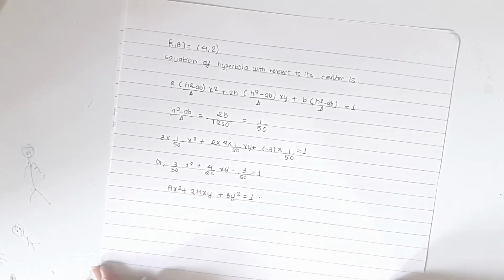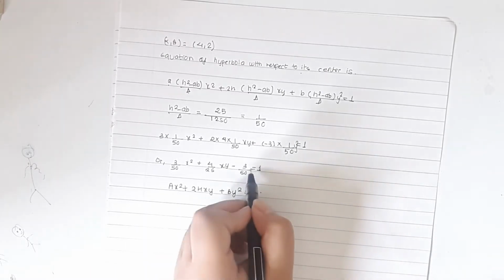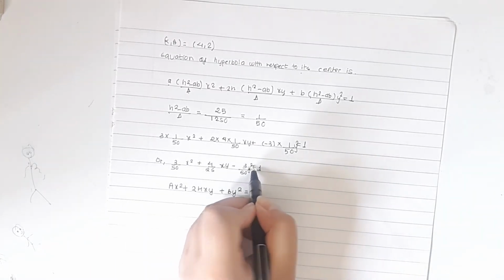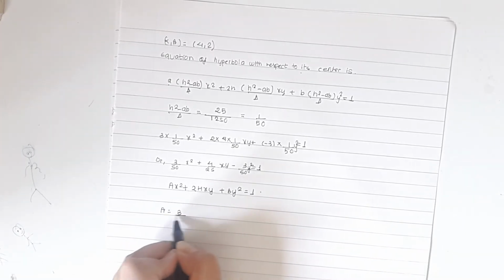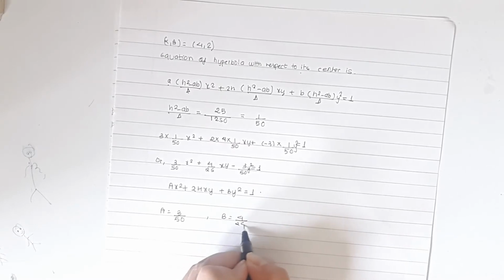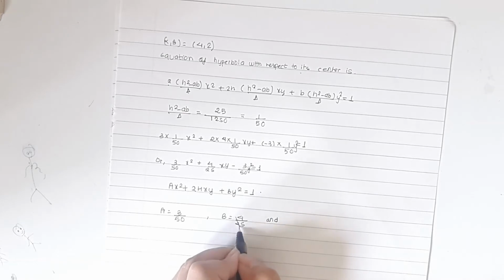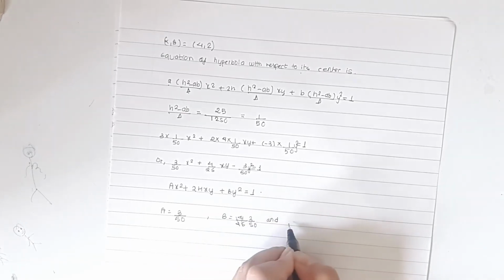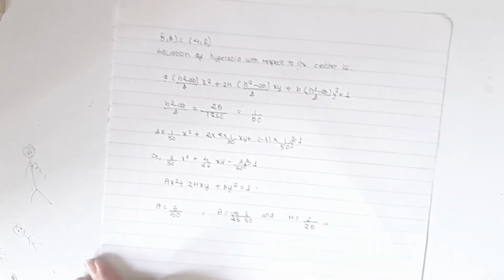I forgot y² over here. So we can see that a = 3/50, b = -3/50 and h = 2/25.